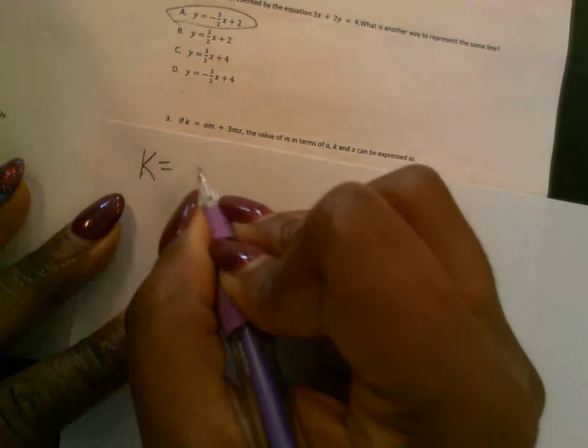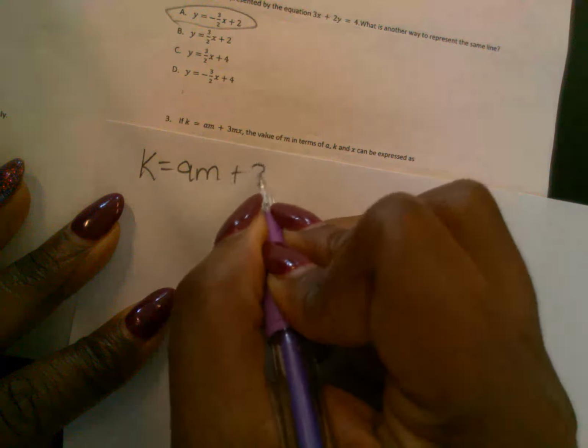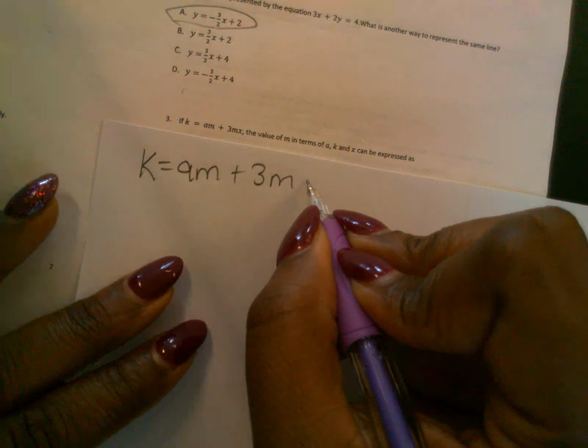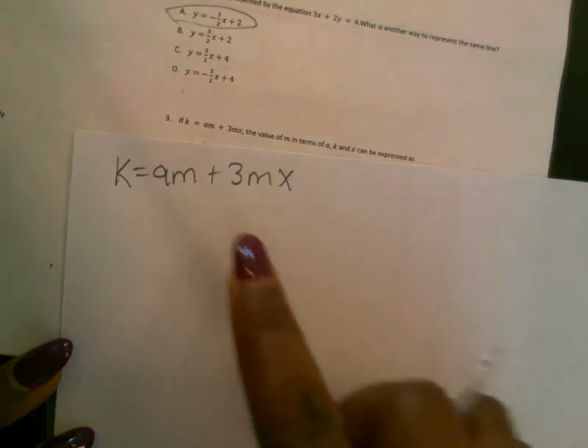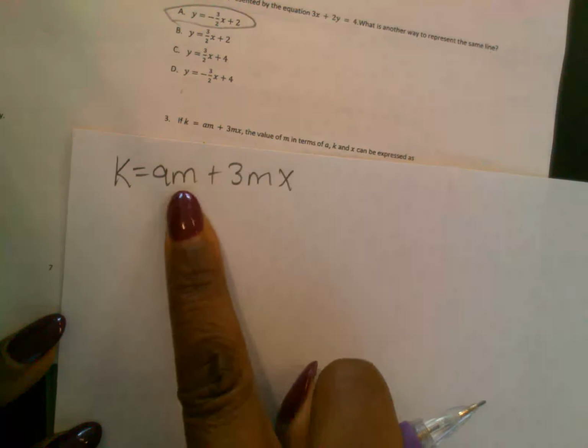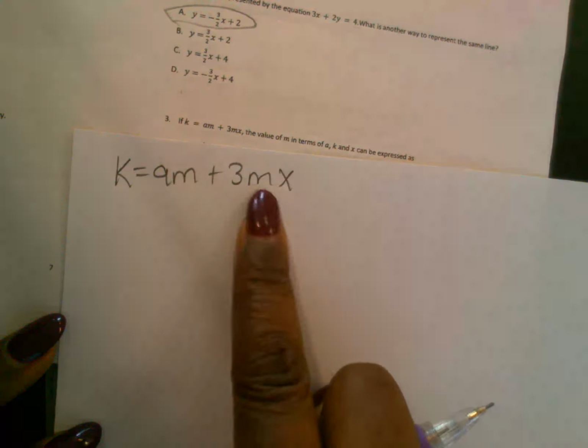Okay. All right, so this equation right here says find the value of m, okay, so we're solving, notice how all of these are equal to m. So we're solving for m. All right, another piece of paper. So when you solve for m, we got k is equal to am plus 3mx. Okay, so look at this right here. You're solving for m here. So what they have in common is an m in each of these.